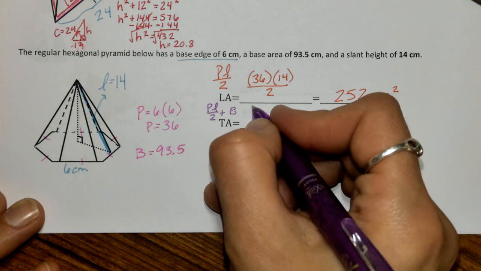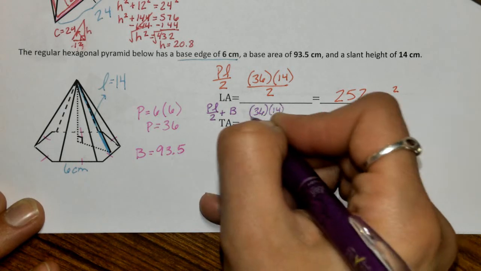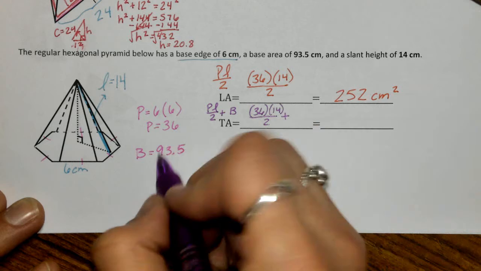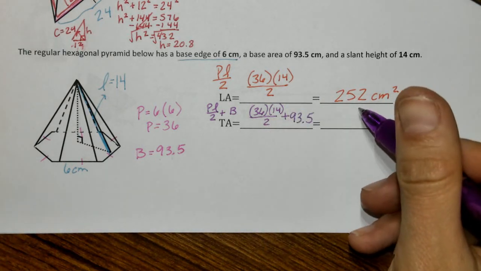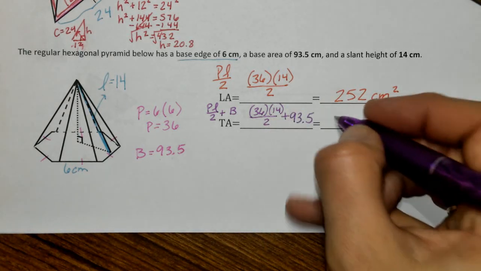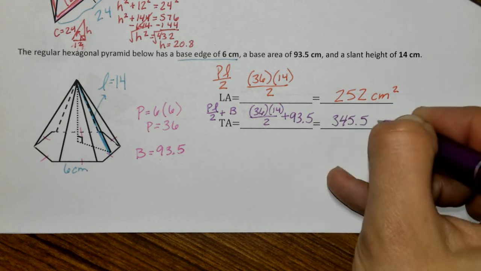All right, total surface area. We have that lateral surface area, 36 times 14 over 2. We're going to add one single big B of 93.5, or just take the 252 and add 93.5. We will get 345.5 centimeters squared.